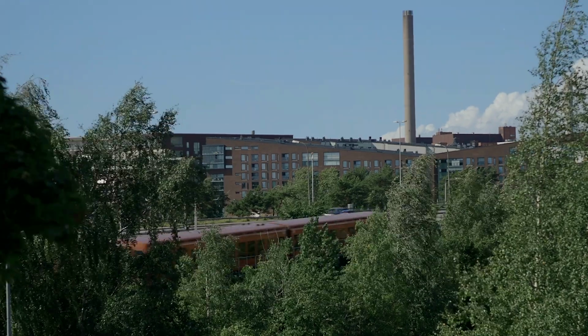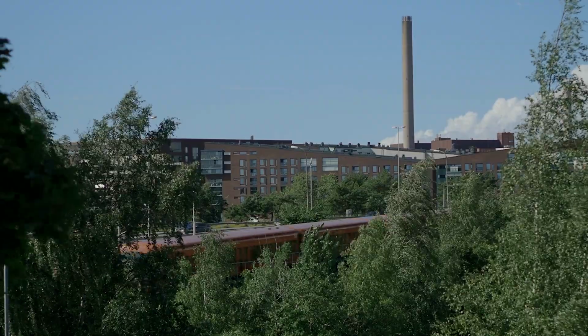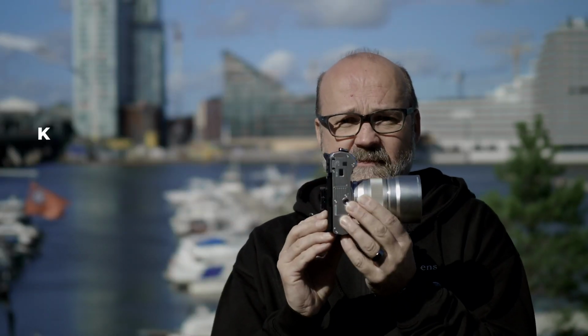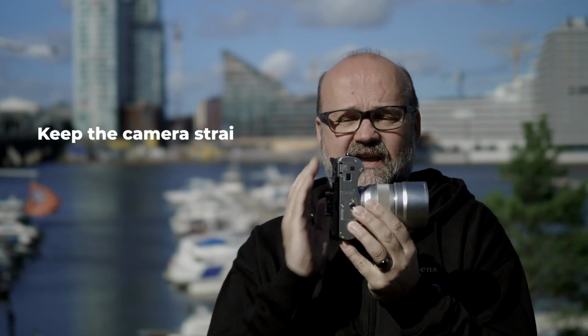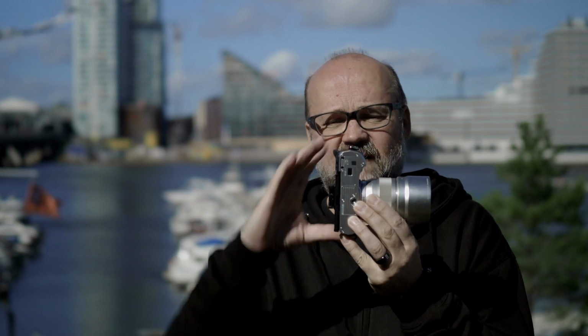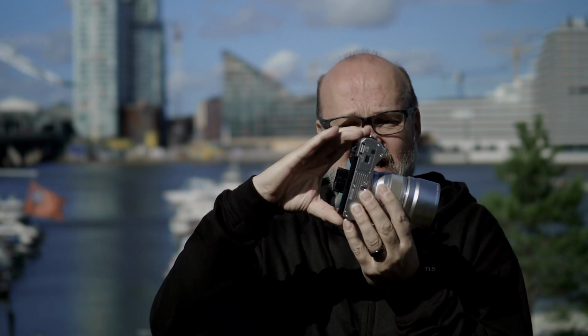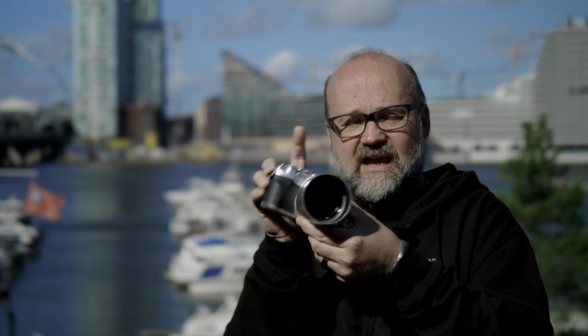And let's wait for the subway or the metro train to go by because it makes a lot of noise. All right, now it's gone. Keep the camera straight when you're making the panoramas. The camera has a lot easier job to stitch the panorama together. If you tilt it like this or this way, or even this way, it has a harder time to stitch the panorama.